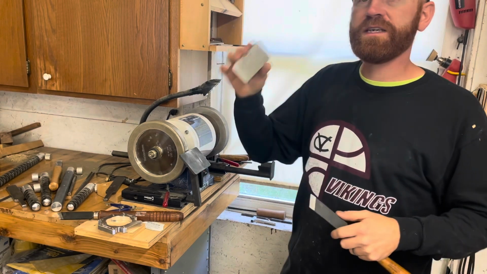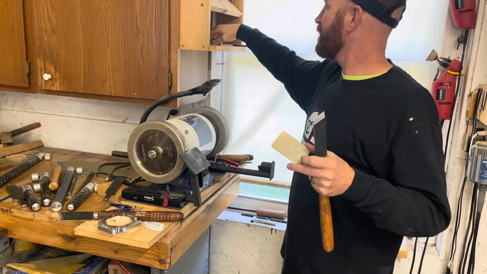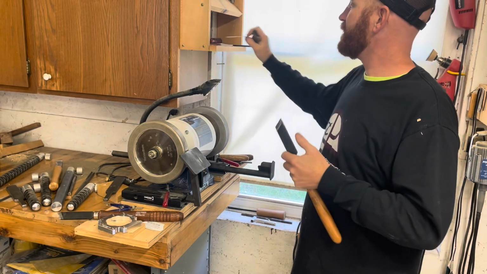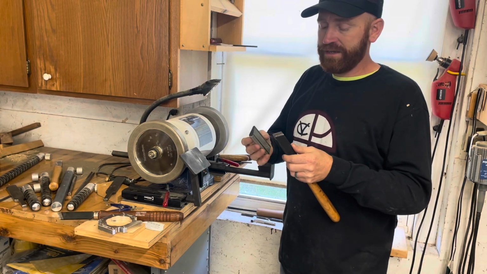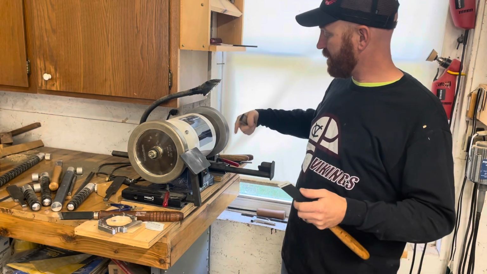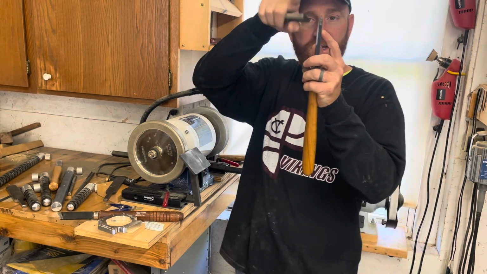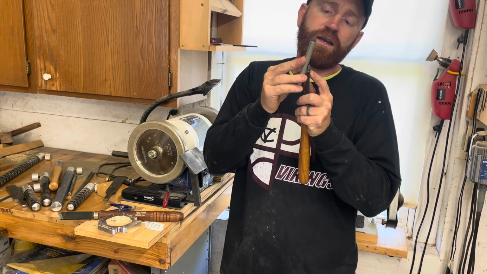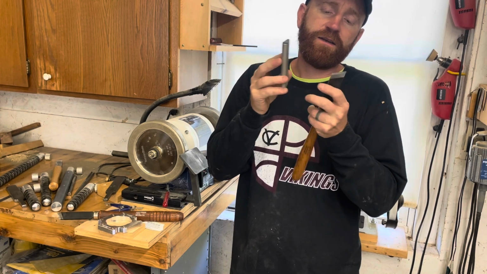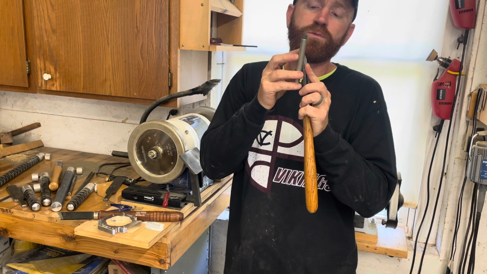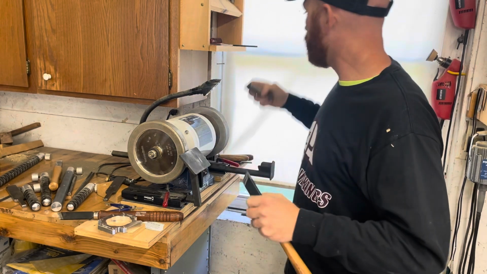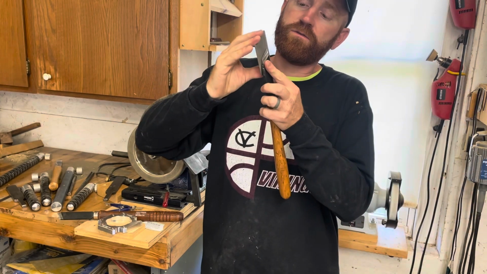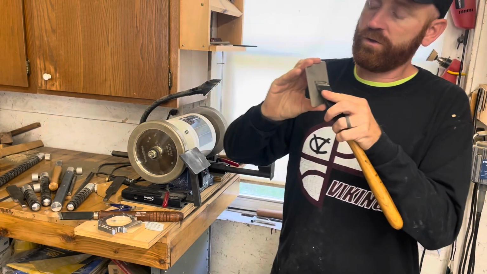I don't use these sharpeners, these diamond or CBN sharpeners very often. But the way you would do that, especially if you have a radius bevel where it's cut out like this, is you put it on the heel and then you come in and you just sharpen it like that, okay? You could put most of your pressure on the heel, and then you sharpen it. And you could do that with one of these credit card sharpeners, okay? You can do it that way.